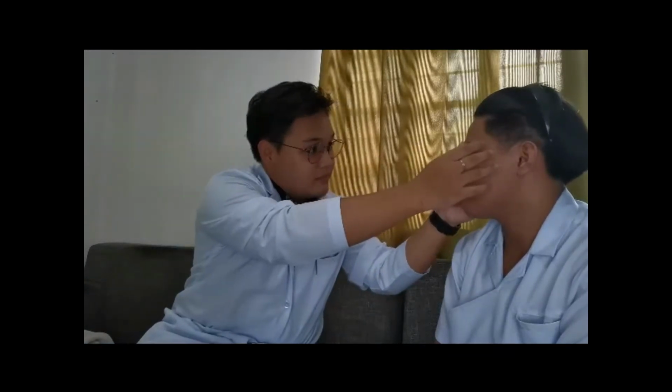We will now proceed to assessing the external eye structure. First, we need to inspect the eyebrows for hair distribution and alignment and for skin quality and movement. Sir, tingin lang po sa akin. Okay. Next, we need to inspect the eyelashes for evenness and distribution and the direction of the curve.